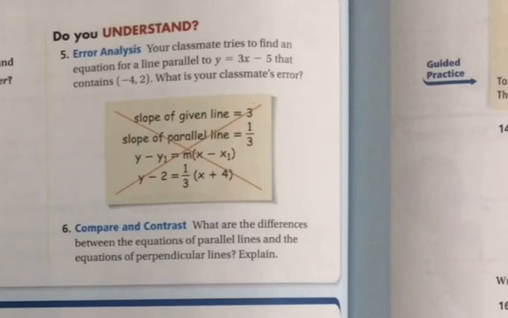Number 5, your classmate tries to find an equation for a parallel line to y equals 3x minus 5 that contains negative 4, comma 2. What is your classmate's error? Slope of the given line is 3. Slope of the parallel line is 1/3. So then he plugs in 1/3 and the point. And what's his error, Phoenix? The slope of parallel lines are the same, right? So he should have used the same slope along with that point.